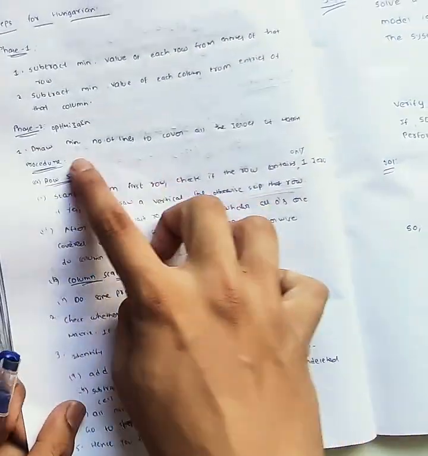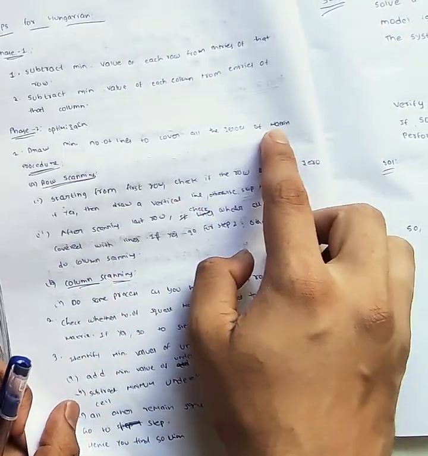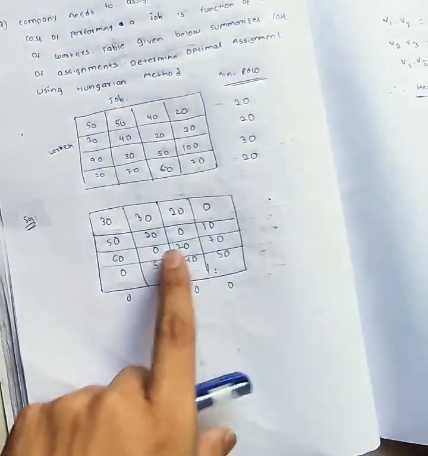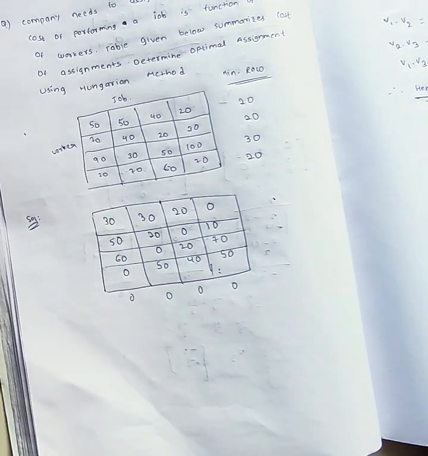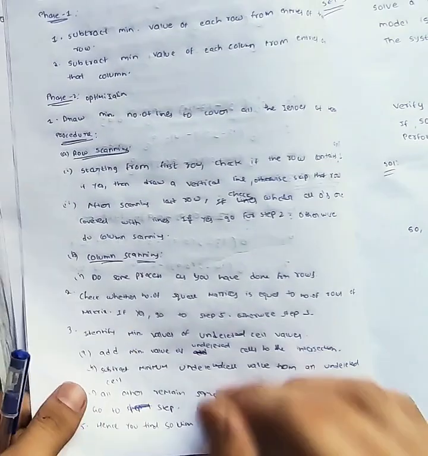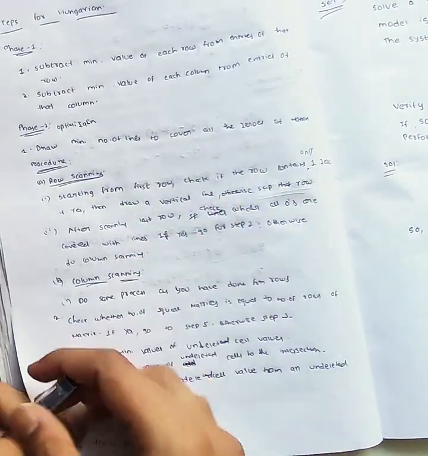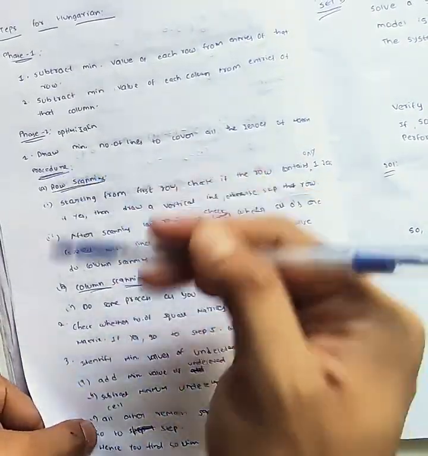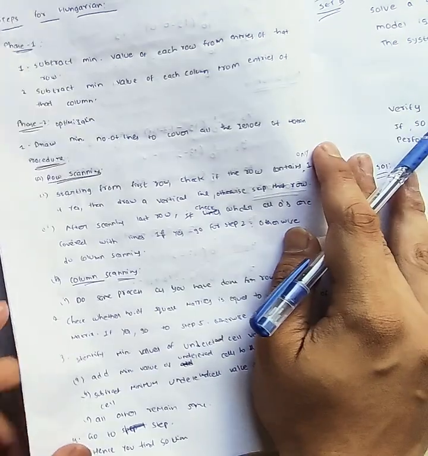Now what is phase 2? Draw the minimum number of lines to cover the zeros of the matrix. There are zeros in the matrix, and I have to draw the minimum number of lines to cover all of them. You may ask how to draw the minimum number of lines. This is the procedure to draw the lines.